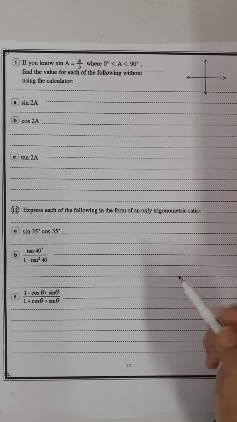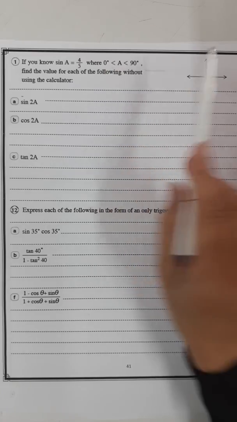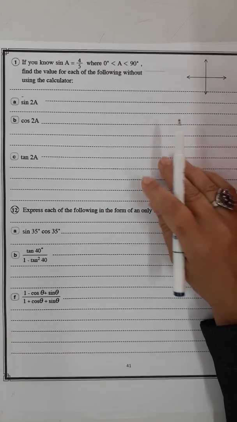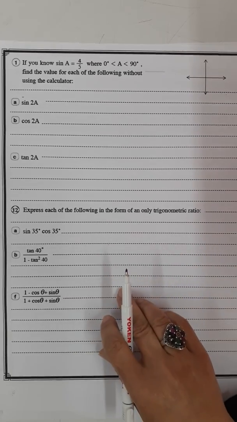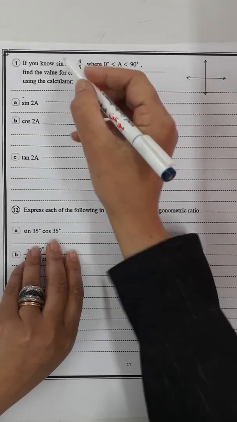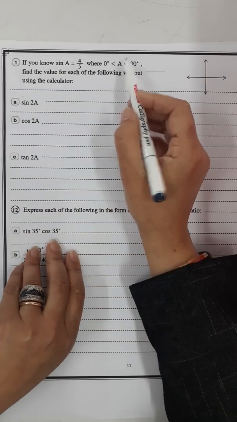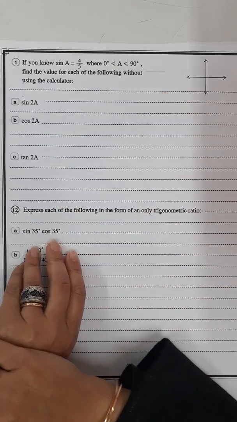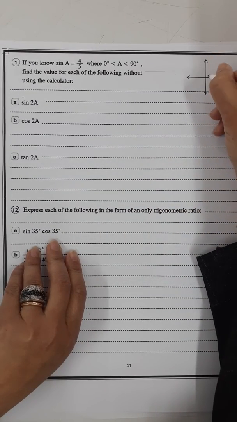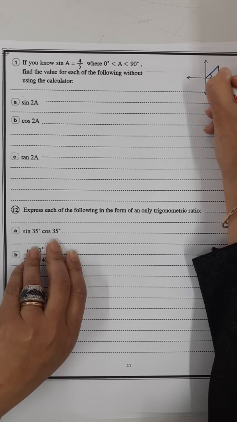Another type of questions: if we have sine, cosine, or tan of an angle and this angle is located in any quadrant, from the first quadrant to the fourth, we find the answer. He asked me to find the value of a trigonometric function without knowing the angle itself. Then we must know the quadrant in which this angle lies. He told us the angle lies between 0 degrees and 90 degrees, meaning that it lies in the first quadrant. So we draw a right angle triangle in the first quadrant like this, and this angle is theta.